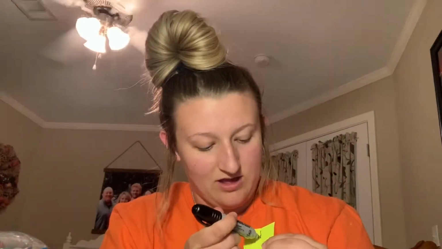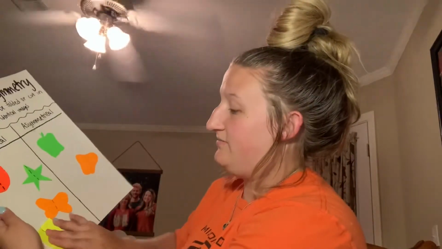Now we have this rectangle. Is it symmetrical or asymmetrical? Good job. It's symmetrical. And it can be divided right here down the middle. Just like that. And then we're going to stick it on the symmetrical side.